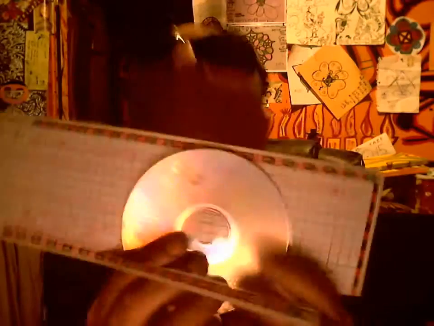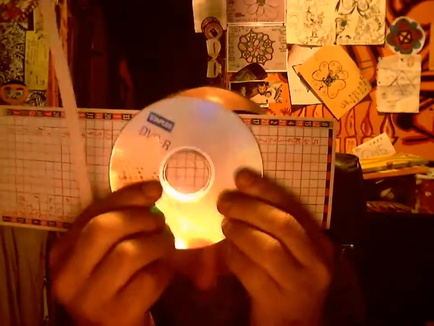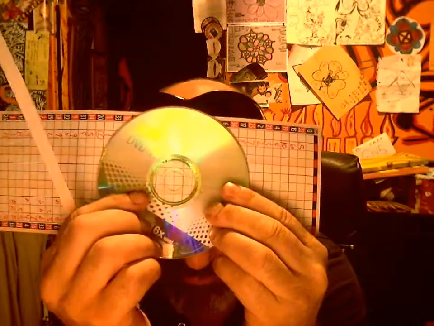I'm going to just cut this off like this. Wow, I shouldn't have done that. I worked on this all day. Look at that. I'm going to take this down here, and we're going to put it on this side so we don't get all the shine. And we're going to move it.